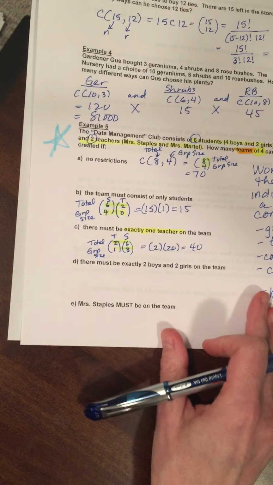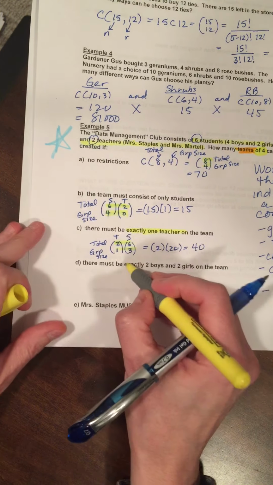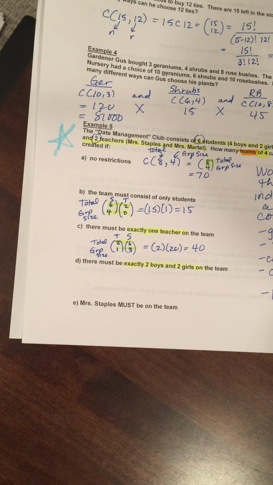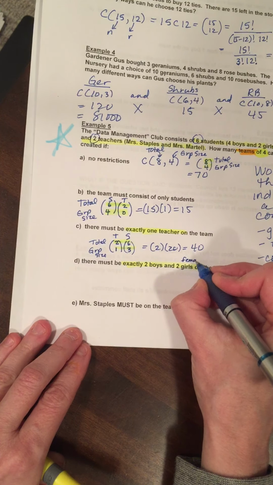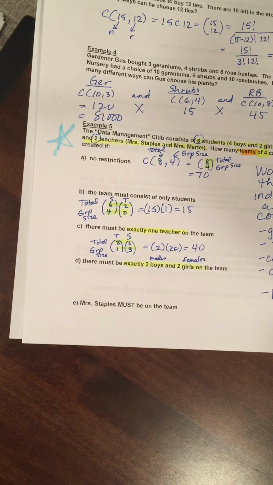Go to Mr. Gripsma again, and he says, yeah, I love the idea, but I want to make it fair. I want 2 females to go, and 2 males. 2 boys and 2 girls. 2 females and 2 males.